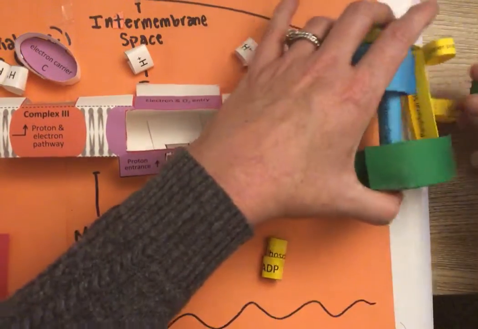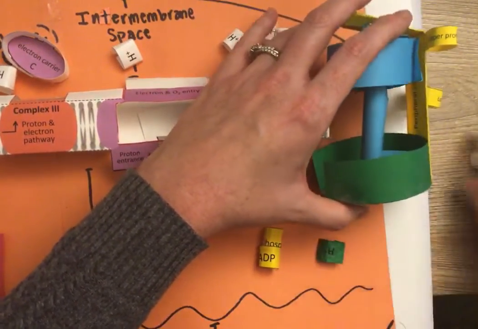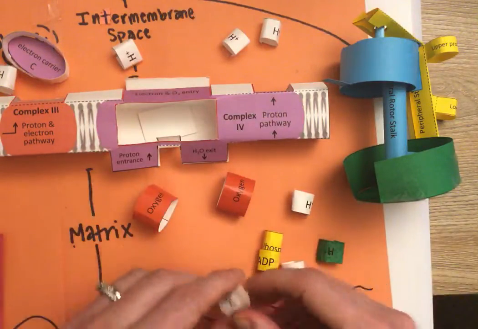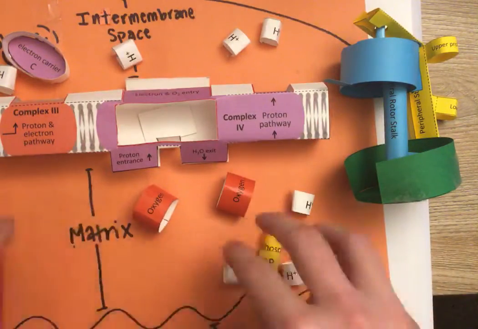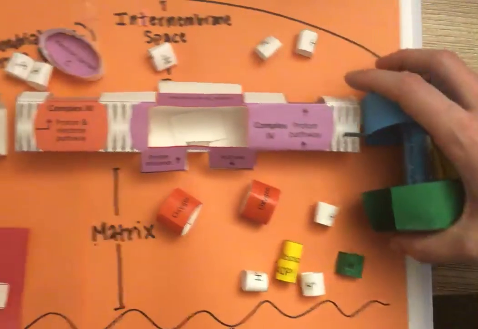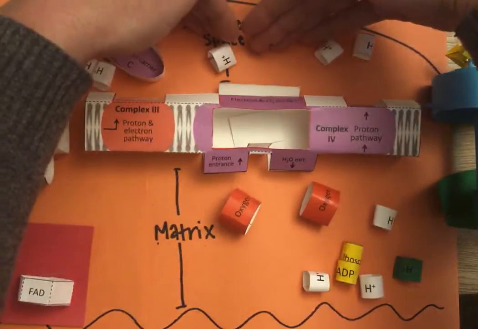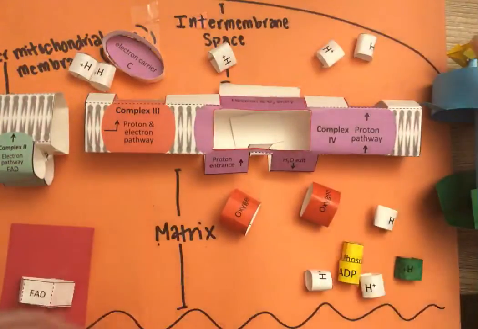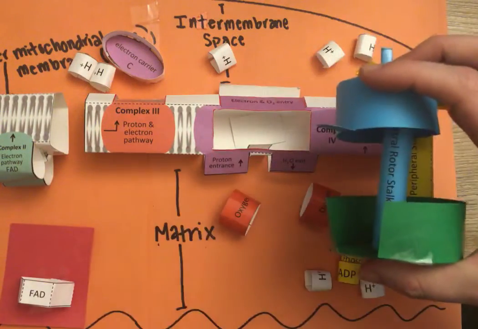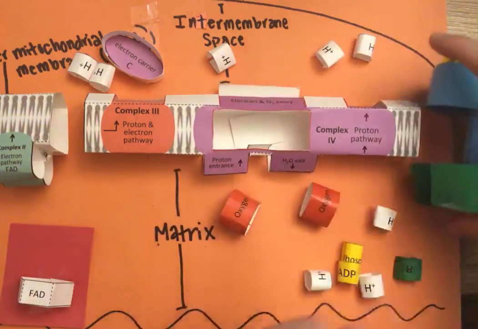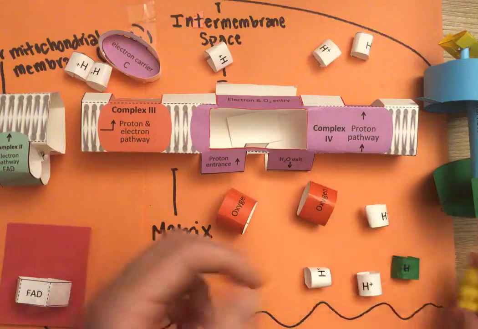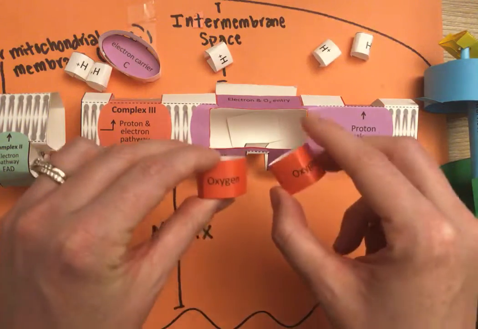But the problem is, now we have hydrogens coming through. And so we don't want hydrogens to build up on this side now, because then there won't be more hydrogens on this side than on this side. We won't have high, low. It'll just be equal, and ATP synthase will stop. We don't want ATP synthase to stop, because if that happens for too long, you die, because you can't do anything without ATP. So, handy dandy oxygen.